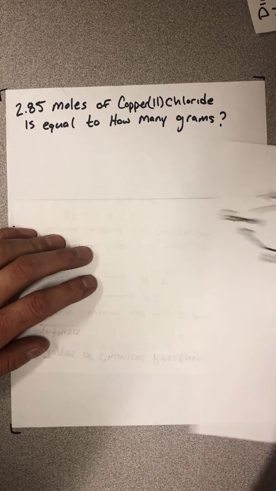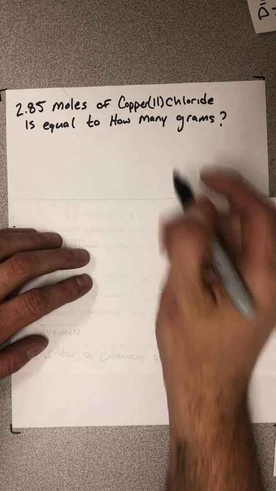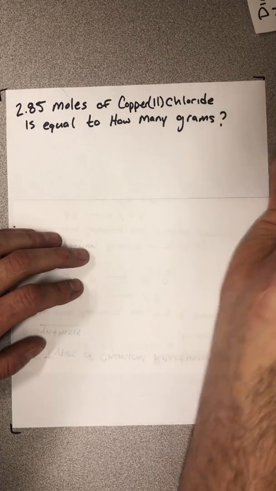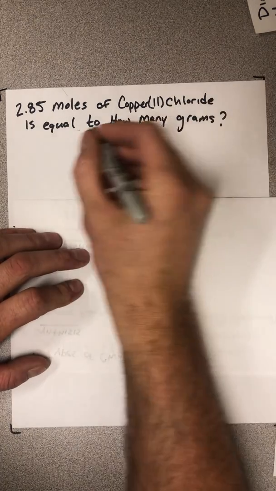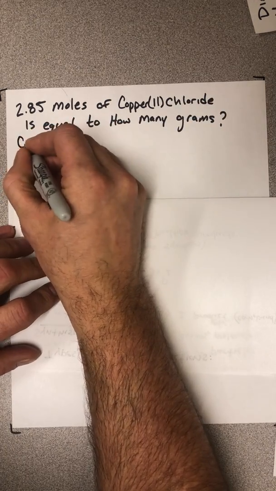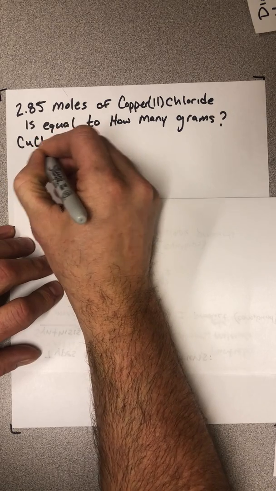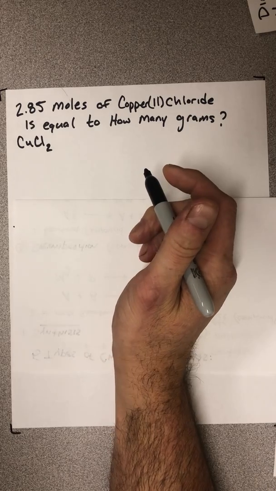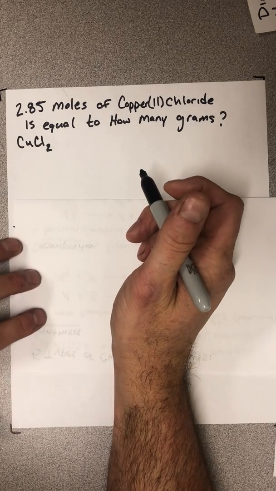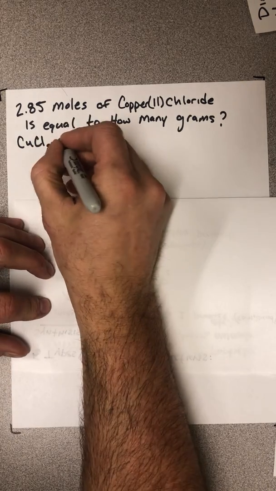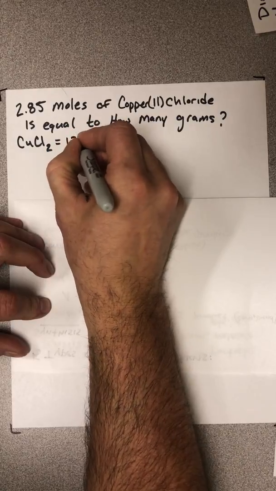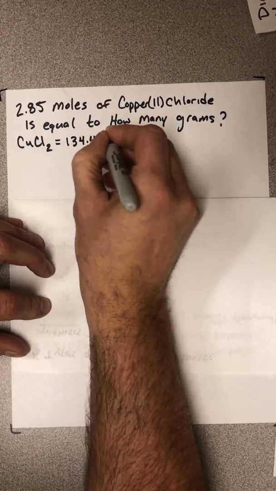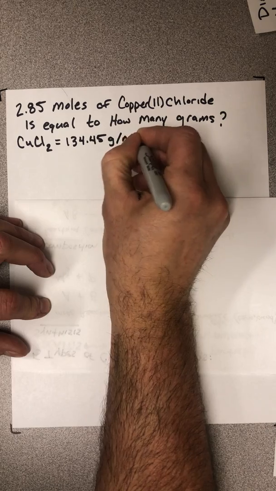And so to do that, we've got to figure out what the chemical formula of the compound is, and then we can figure out the molar mass. So copper(II) chloride is CuCl2. And when you add 1 copper to 2 chloride ions, we get a molar mass of 134.45 grams per mole.